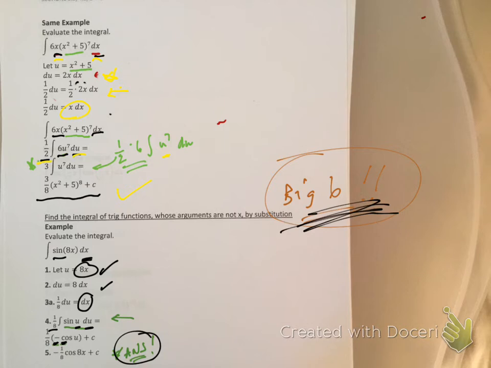All right, this one, well, big 6, underline 3 times. If you have a big 6 function, sine, cosine, secant, tangent, cosecant, cotangent, secant squared, or cosecant squared, then you just want to let u be equal to whatever the argument is that you can see right here. Take the derivative, you can do your substitution, and it turns this thing into a nice 1/8 sine of u du.